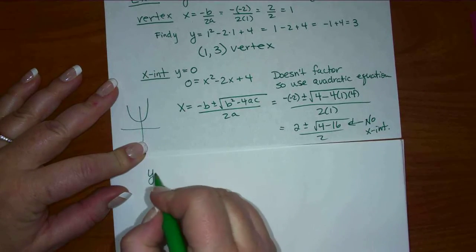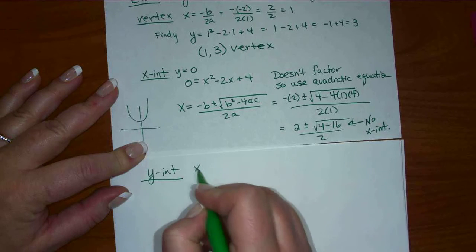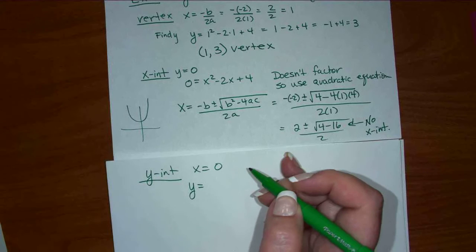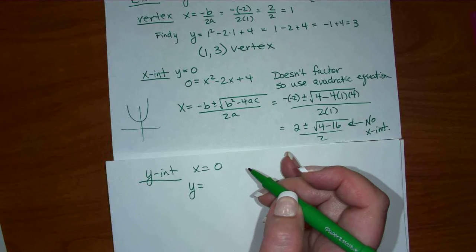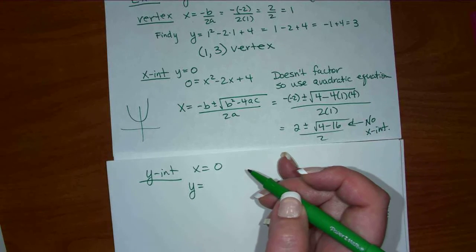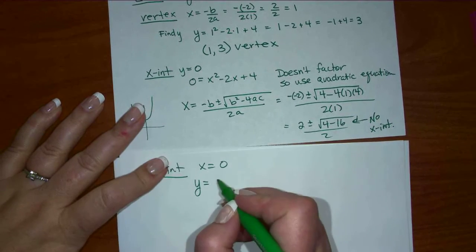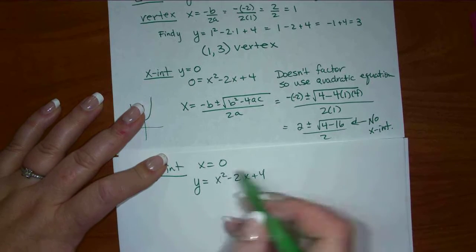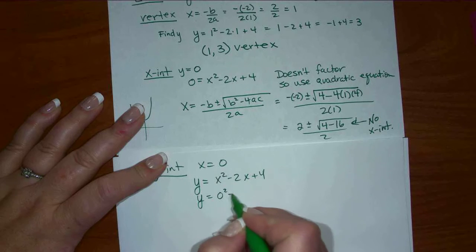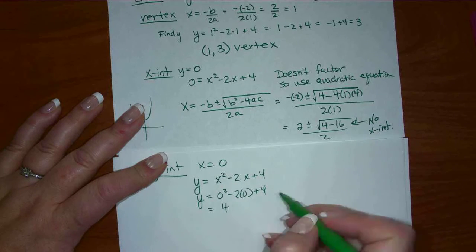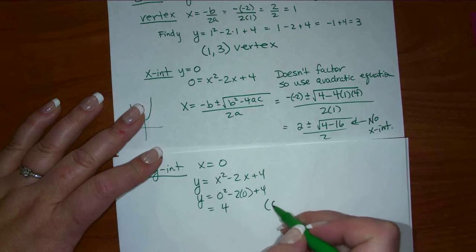Let x equal 0. Will this ever be none? Never. With a parabola, it's always going to cross that y-axis. Always. So you'll always find that as your second point. So y equals x squared minus 2x plus 4, because we can plug 0 into this equation, and it will always work. Basically, whatever's at the end. So x is 0, y is 4.